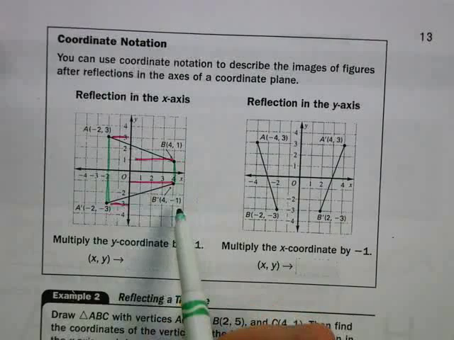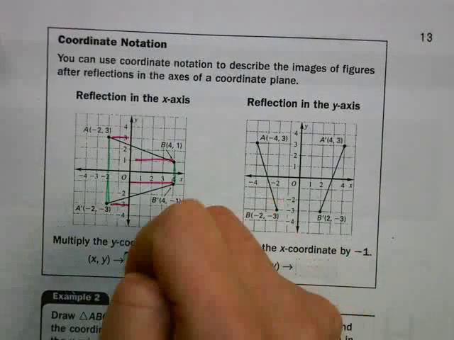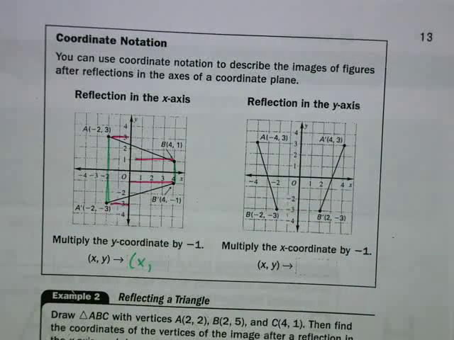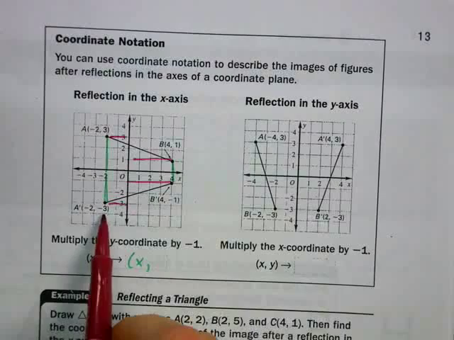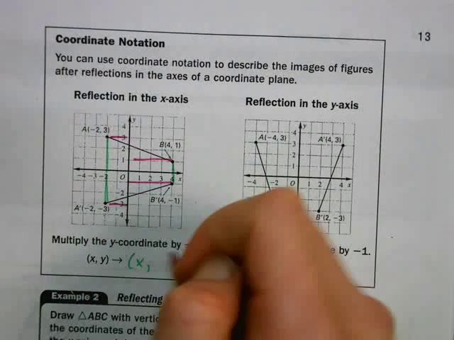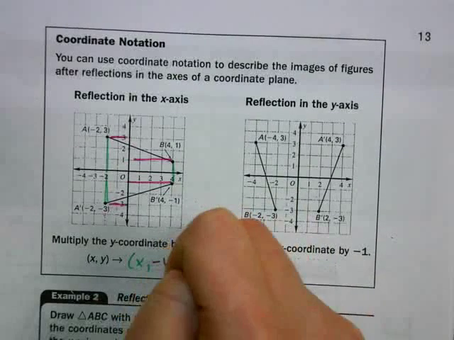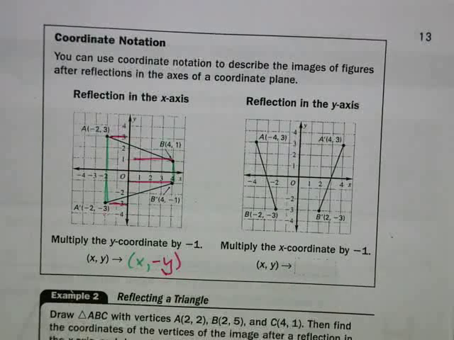Does the x part of that coordinate change? No. X is still x. It was the same point as before. Did the y coordinate change? It sure did. It was positive and now it's negative. If we had started down here, it would have gone up there. So what you're doing is multiplying that y coordinate by -1. So we would say it's the opposite y. If I'm going to flip it over the x, the y changes.